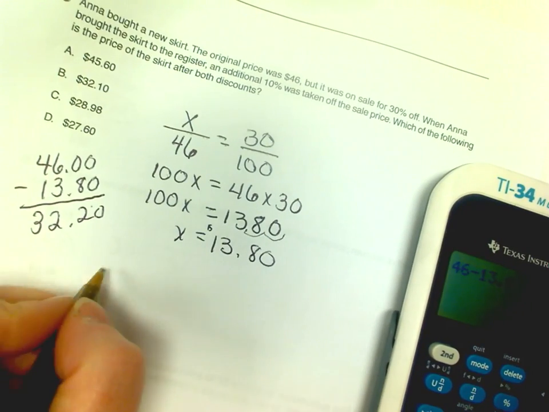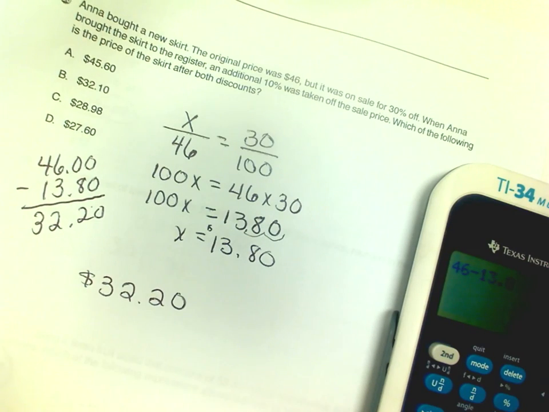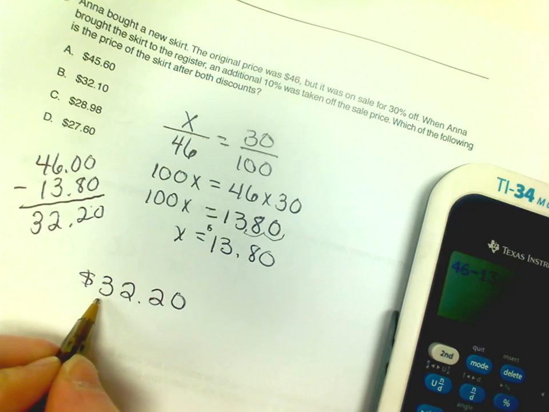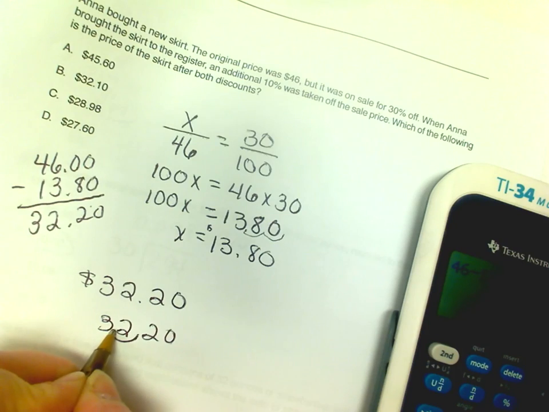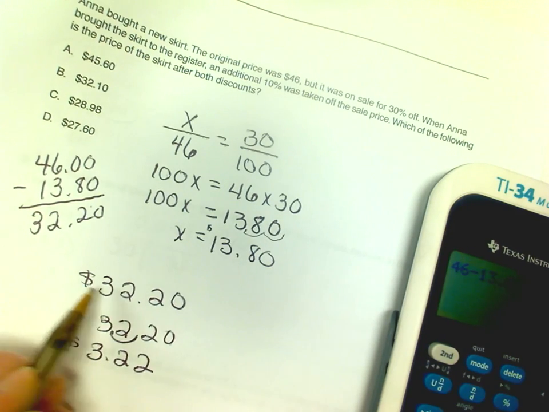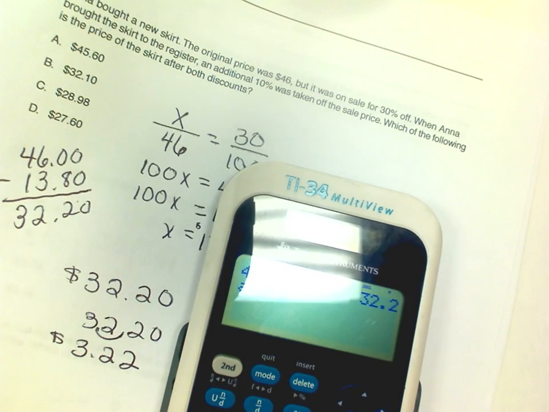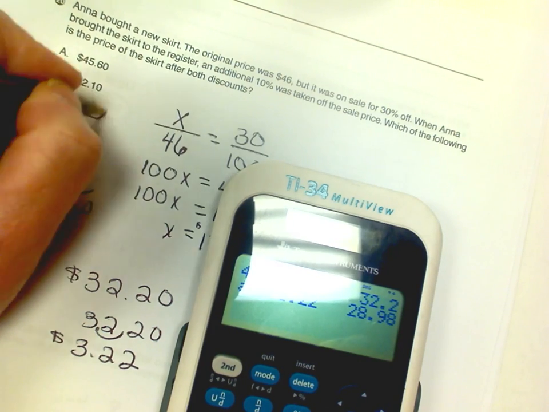Then when we went up to the register, they gave me another 10% off, which is 10% of $32.20. When you find 10%, you're just moving the decimal back. So that would be $3.22 off of this. So then we would find that difference, minus $3.22, to find out that we paid $28.98, which is C.